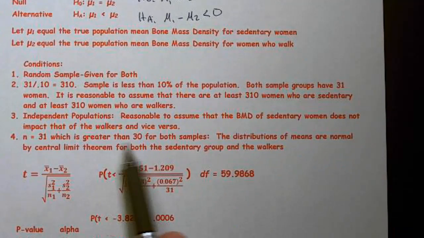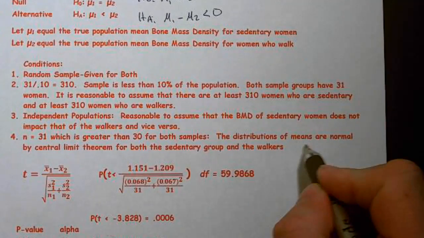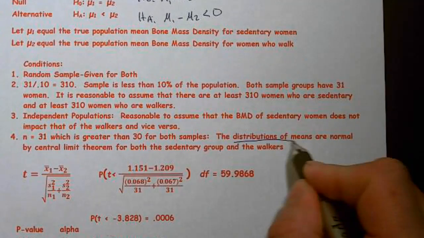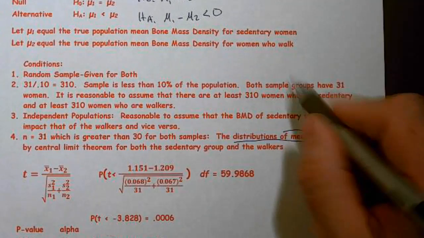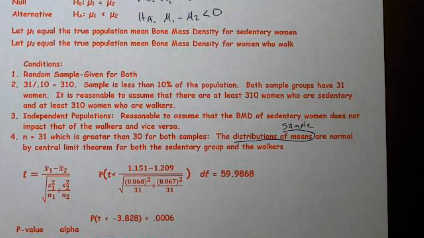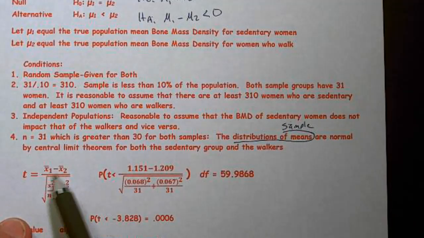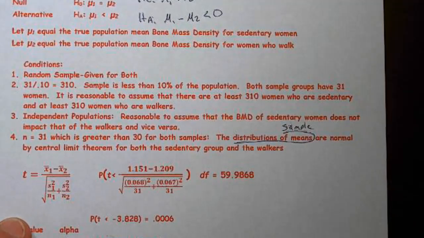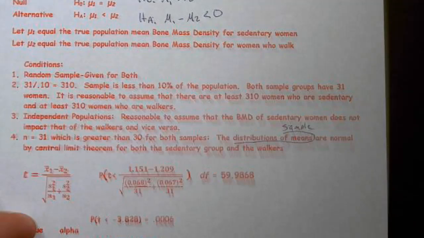Both sample sizes are greater than 30, so the distribution of means, and please make sure that you use that phrase, the distribution of sample means would be even more correct, are normal by the central limit theorem for both the sedentary group and the walkers. So please change that to sample means. All right. So then we have our formula, and our formula is just going to be x bar 1 minus x bar 2, over the square root of standard deviation of 1 squared over sample size 1, plus standard deviation of 2 squared over sample size 2. And we just pull that straight off of the chart.